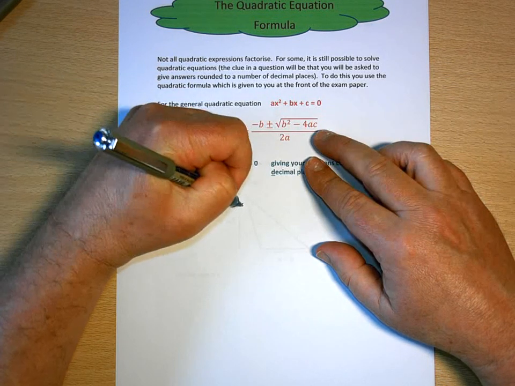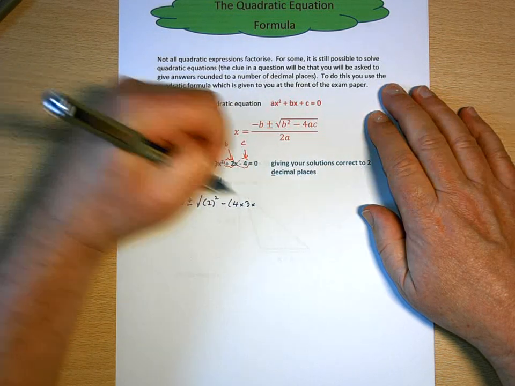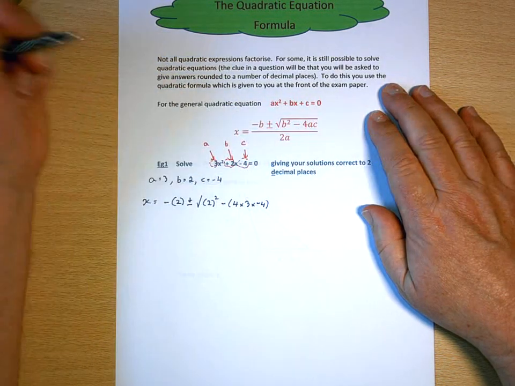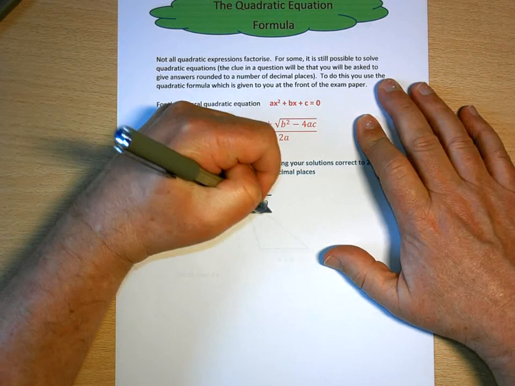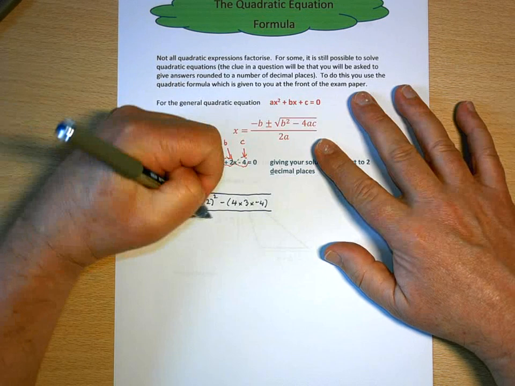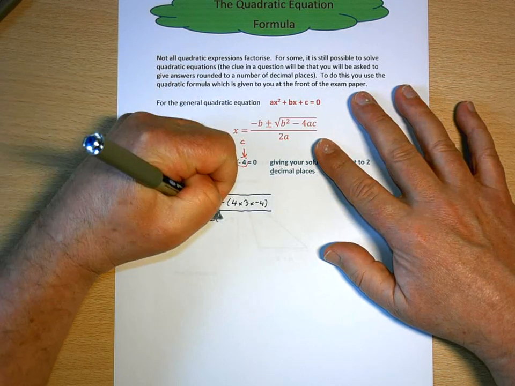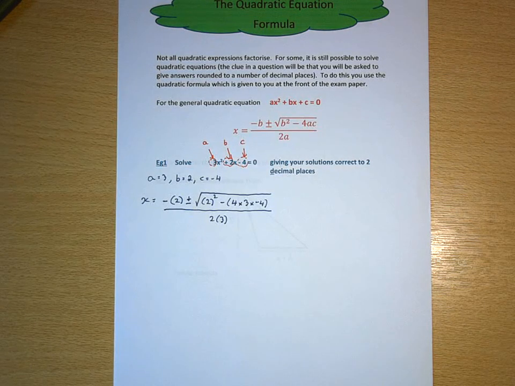So 4 times the value of a times the value of c, which is negative 4. All over 2a. Okay, so the first mark is just for correctly substituting those values in like that.